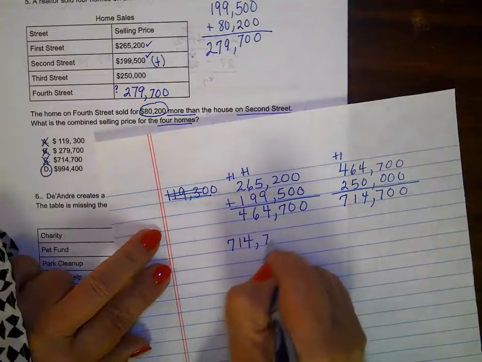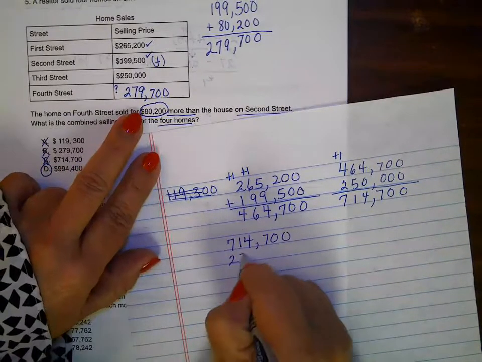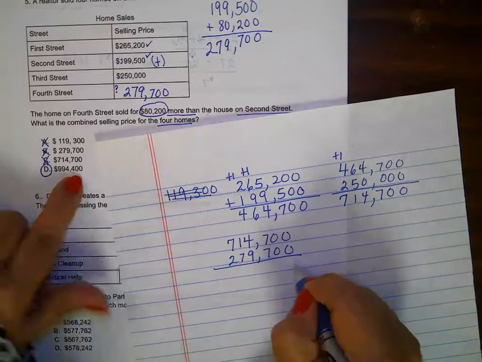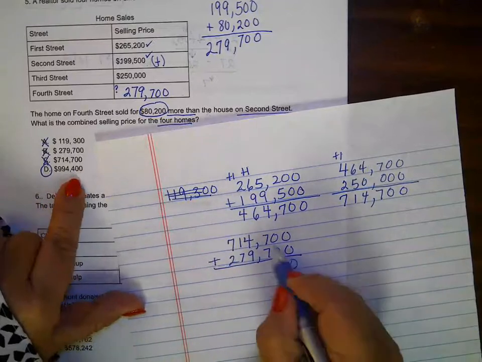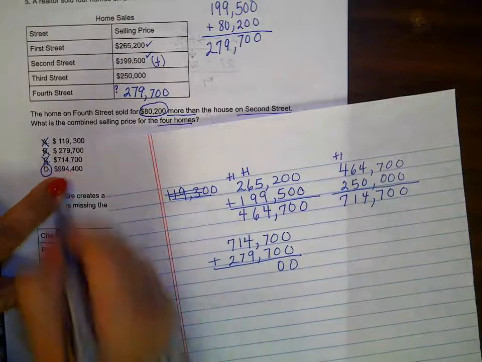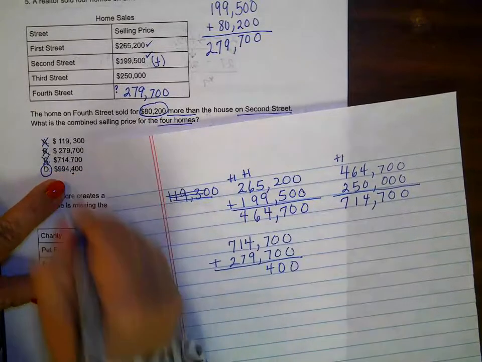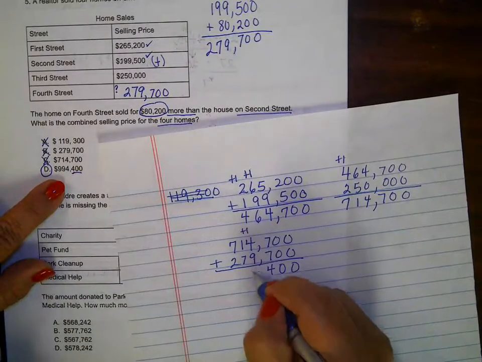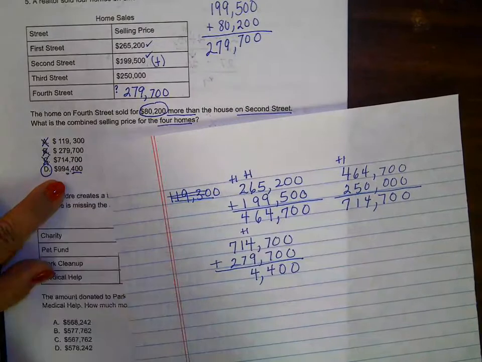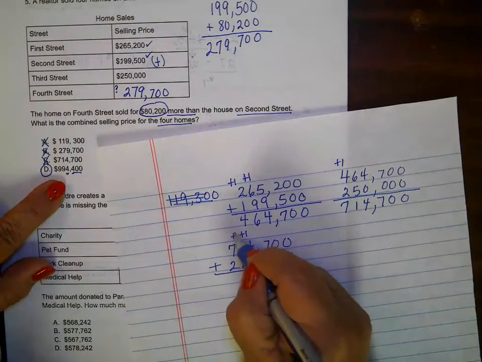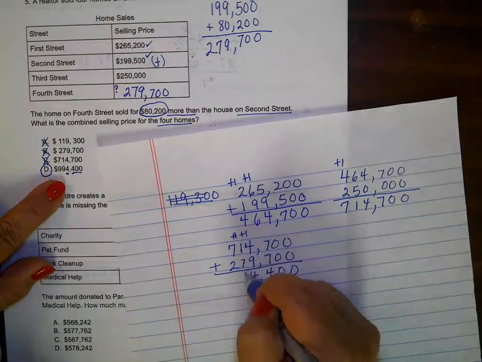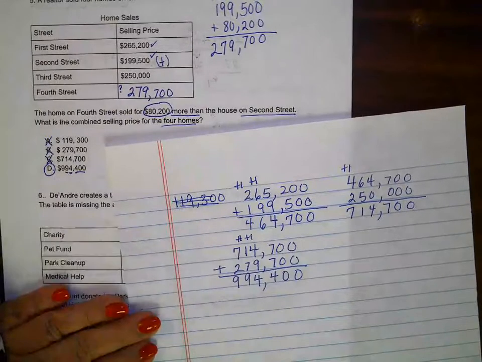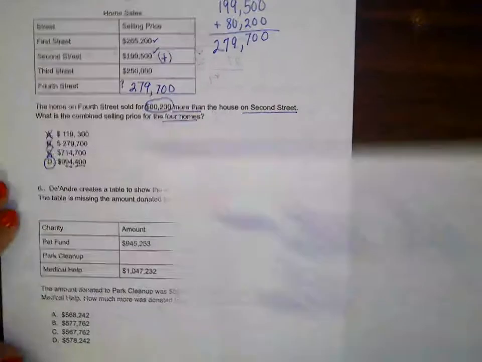So now let's go ahead and prove that our answer is correct. 279,700. All right, so let's kind of guide myself. 0, 0. Okay, 7 plus 7 is 14. I do have a 4 here. So far this is right. I regroup my 1. 9 plus 1 is 10, plus 4 is 14. Looks good so far, right, guys? And I regroup my 1 again. 7, 8, 9. Looks good so far. And then 7, 8, 9. So yes, I have proved that that is correct. Good work. Let's look at number 6.